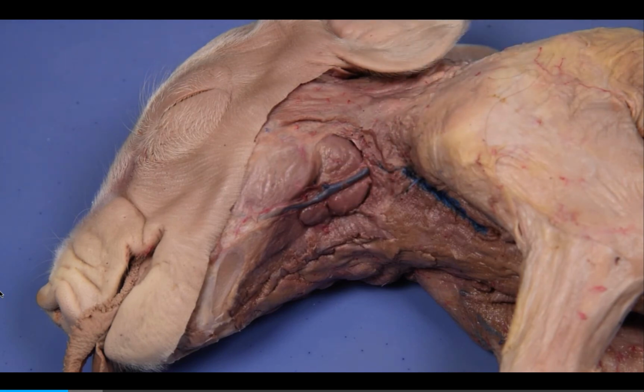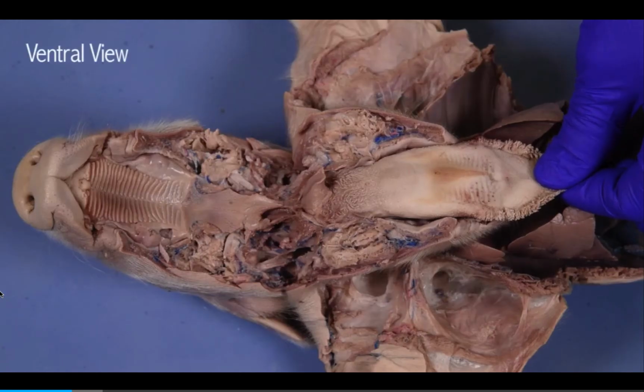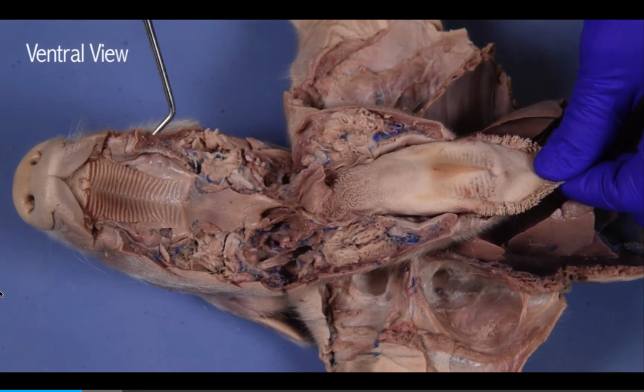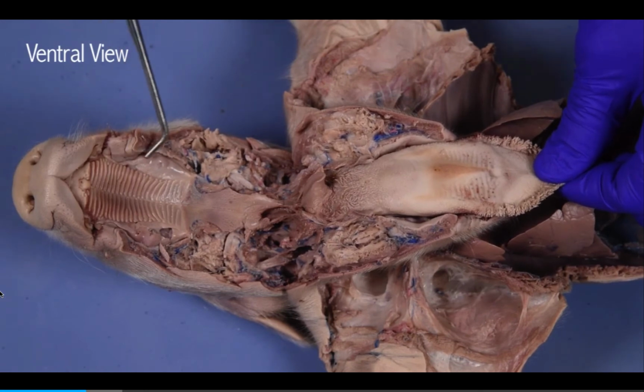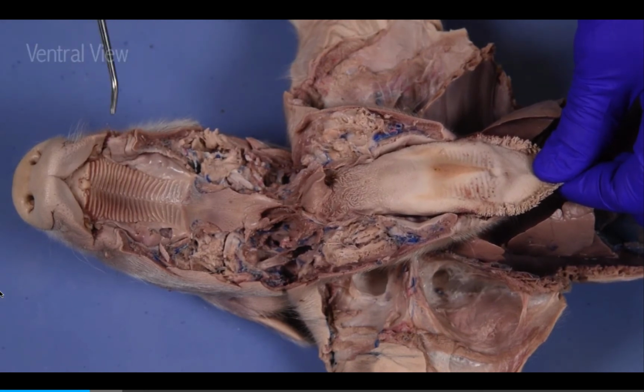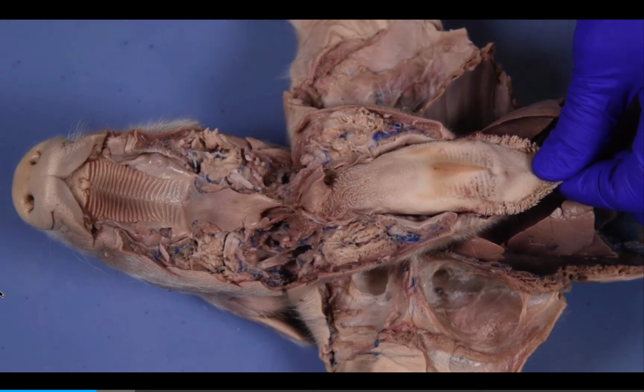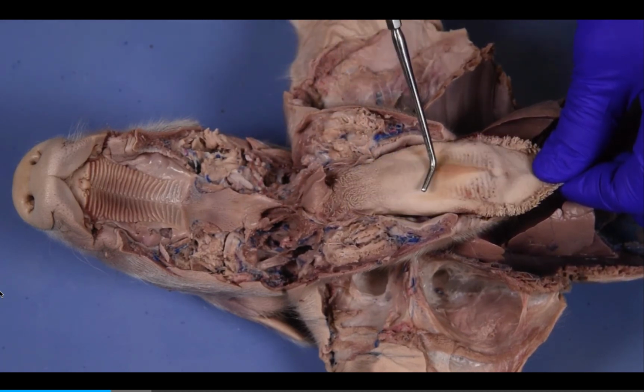Next, we will identify the structures of the oral cavity. The mandible has been cut and separated from the maxilla to open the oral cavity. Note the incompletely developed teeth of the fetal pig. The hard palate and soft palate form the dorsal surface of the oral cavity and lead to the oropharynx. The muscular tongue houses taste buds and helps manipulate food in the mouth.